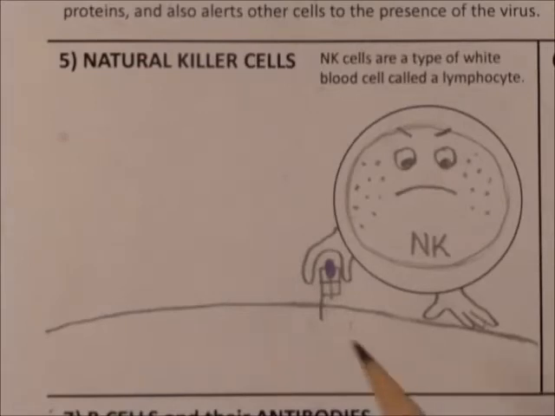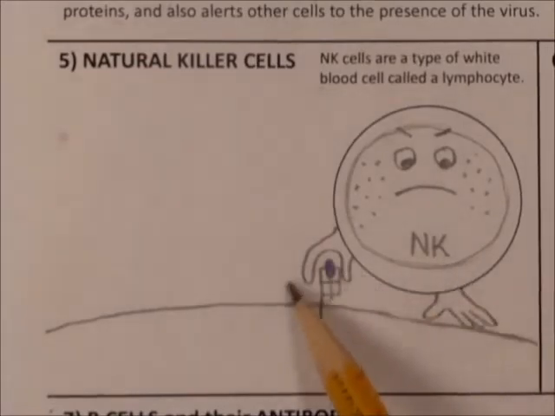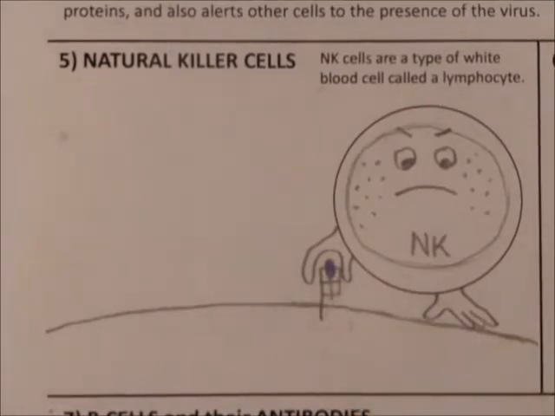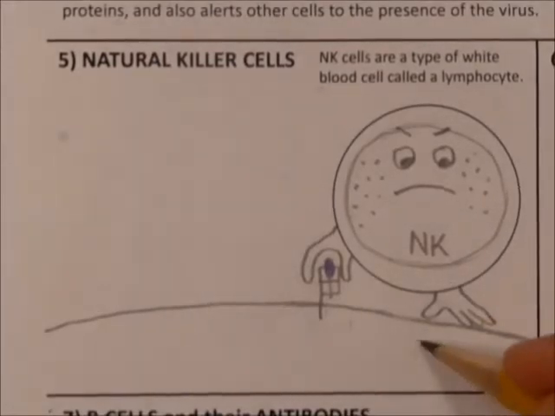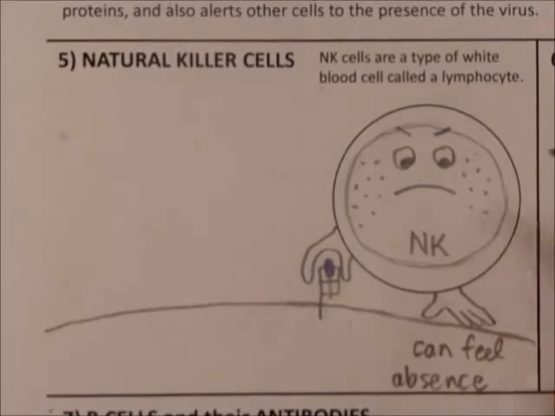Now, herpes thinks it's going to trick the NK cell and just kidnap all of these. And if the flags never go to the surface with viral proteins in them, then the NK cell will never know. Right? It'll never see the bad viral protein. However, the NK cell can also feel the absence of flags. So you can't fool him.